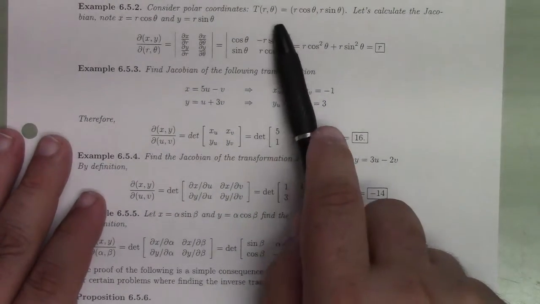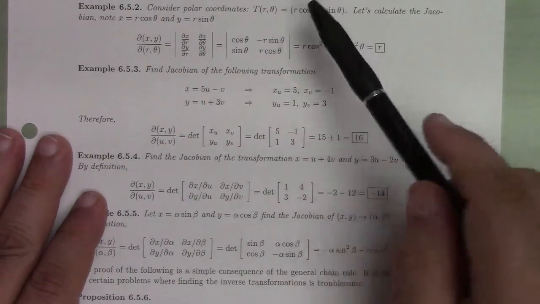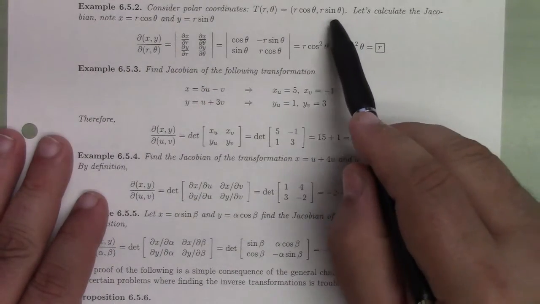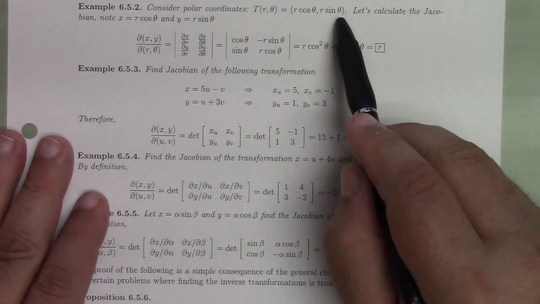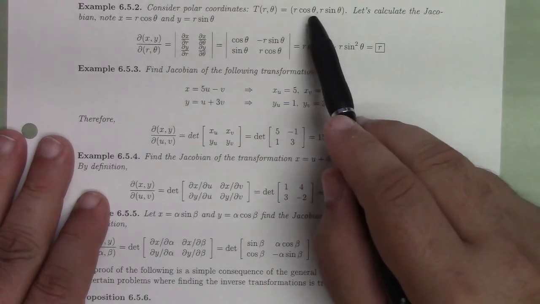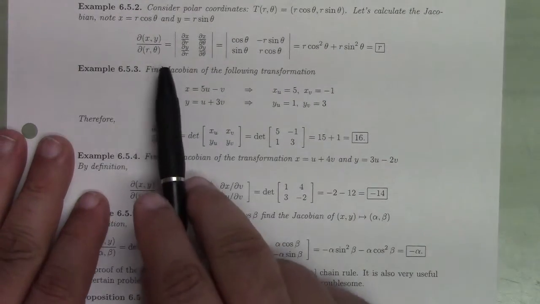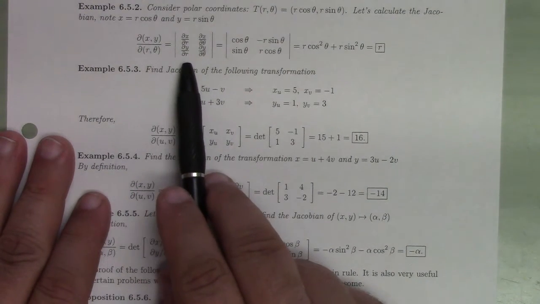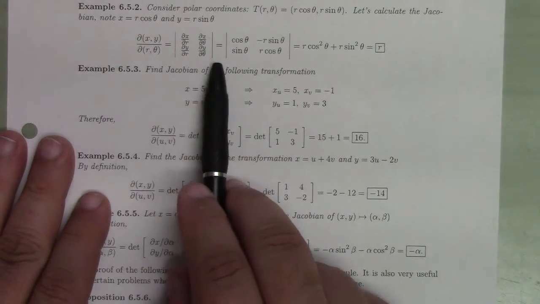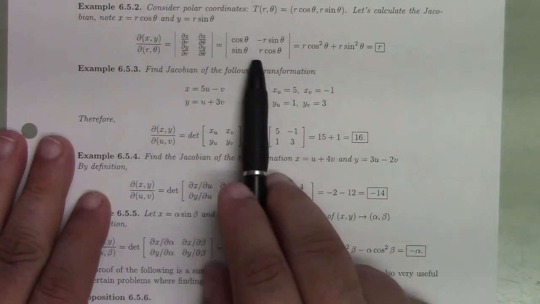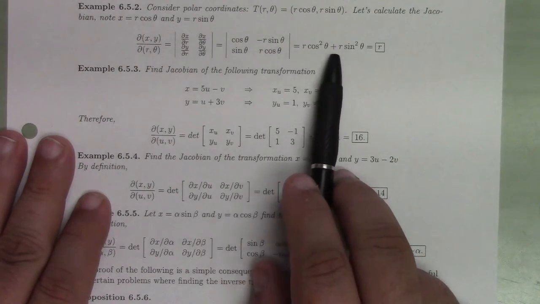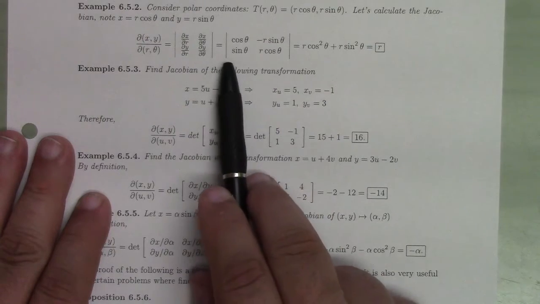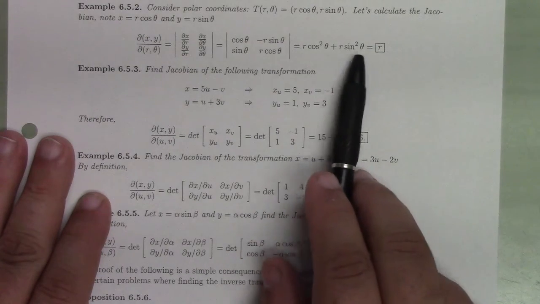Here's an example: polar coordinate change. We've got x equals r cosine theta, y equals r sine theta. So here u is r and v is theta, so to speak. So the Jacobian, partial of x y with respect to r theta, is the determinant of that 2 by 2 matrix, which gives me r cosine squared theta plus r sine squared theta, which is r.